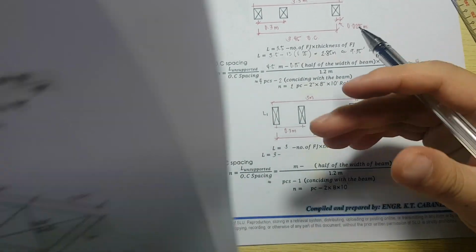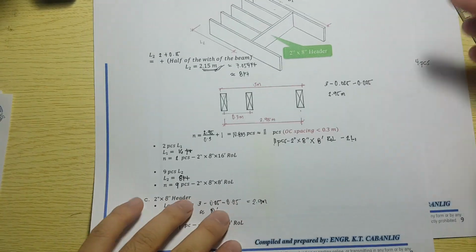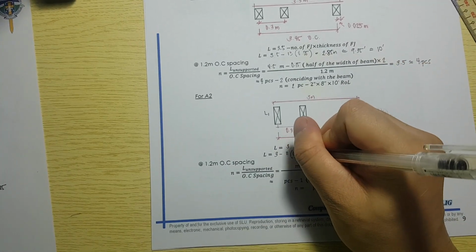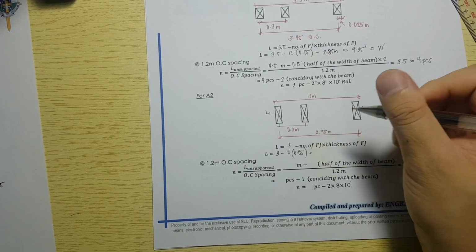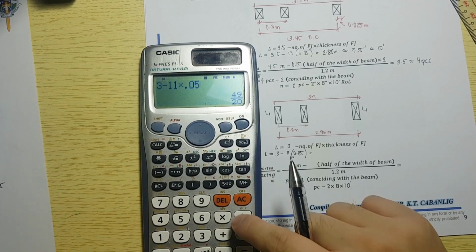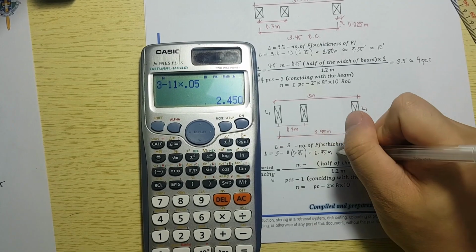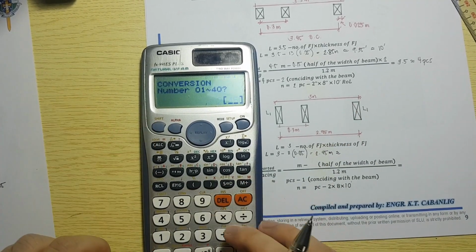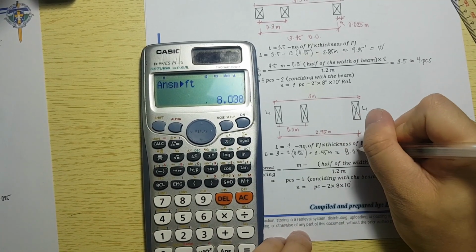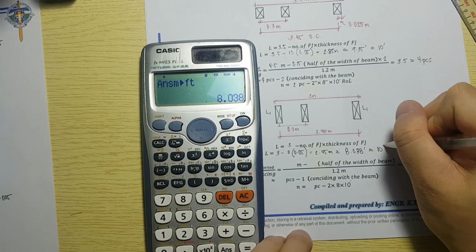We're going to include the 2 L1, so a total of 11. So we were able to solve 11 a while ago. So this one is 11 pieces. So 11 times 0.05 meters. And that is equivalent to 3 minus 11 times 0.05, and that is equivalent to 2.45 meters. And if we are to convert that into feet, that is equivalent to 8.038 feet. And the nearest commercial length is 10 feet.